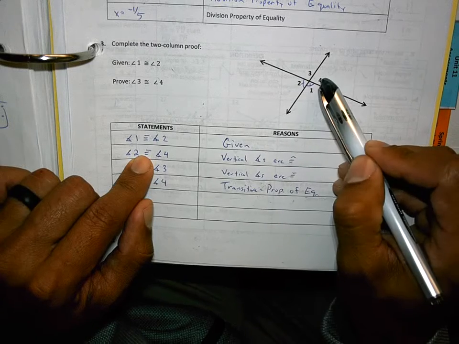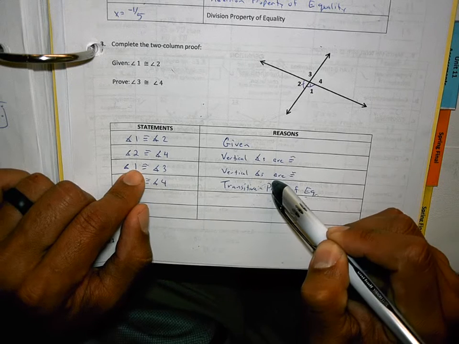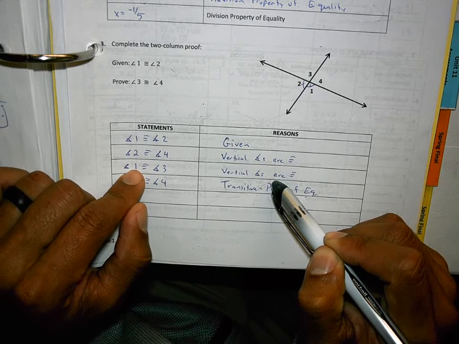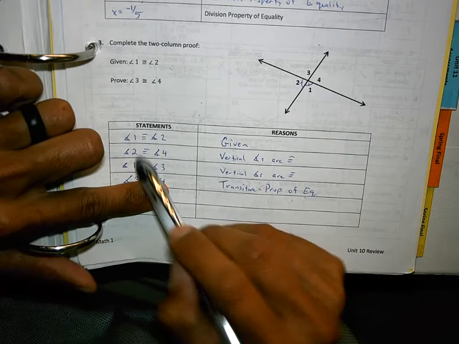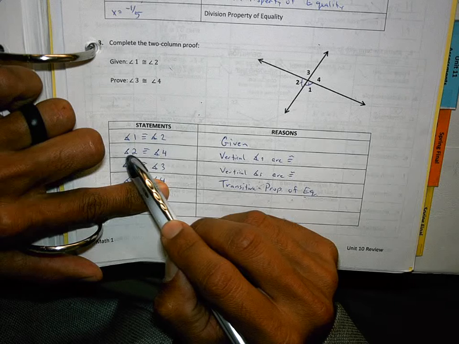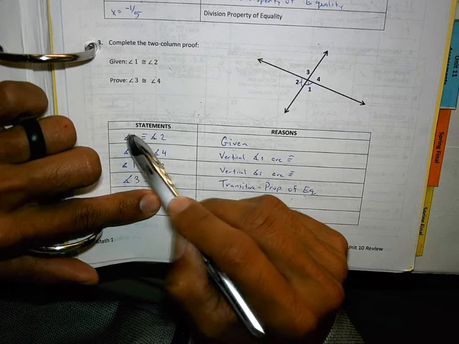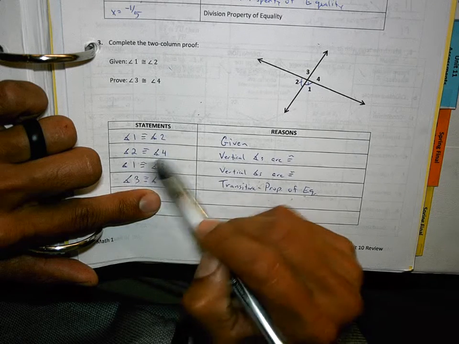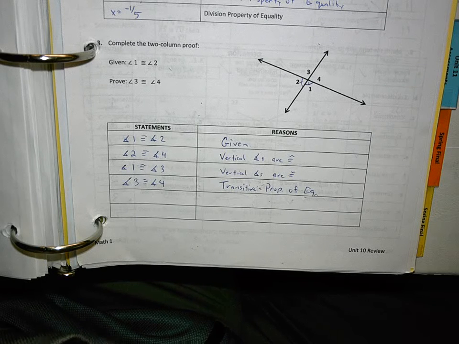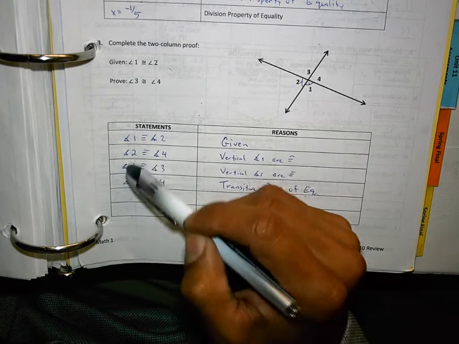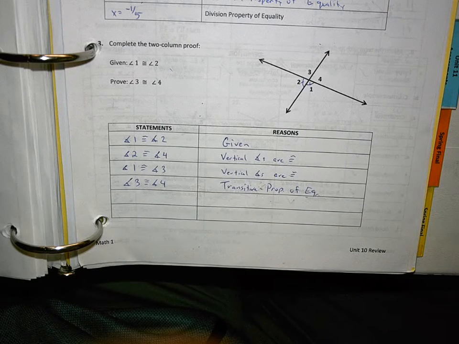Well, if 2 is congruent to 4, I also know that 1 is congruent to 3 because those are also vertical angles. I put here vertical angles are congruent, but you could also say the definition of vertical angles as well. And then here's what I look at. 1 is congruent to 2. 2 is congruent to 4, and 1 is congruent to 3. So I could say, since these are the same, and they're both equal to the same thing, then 3 is congruent to 4. I could say that by the transitive property of equality, because these are the same value. That was the shortest way I could come up with.